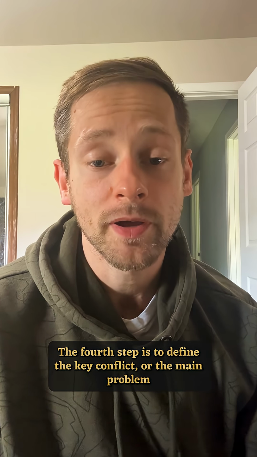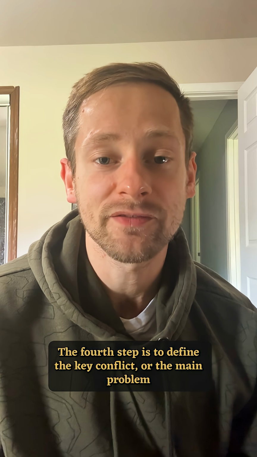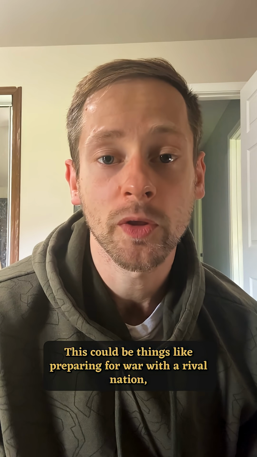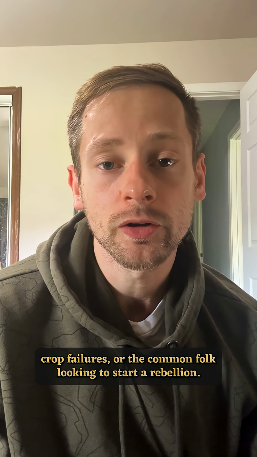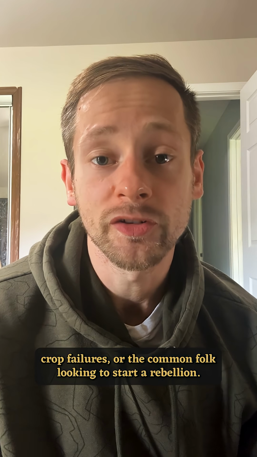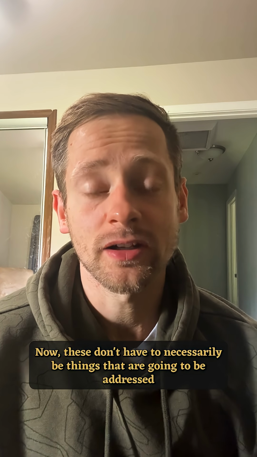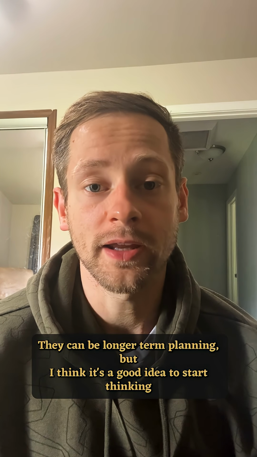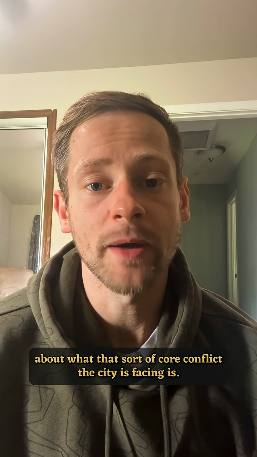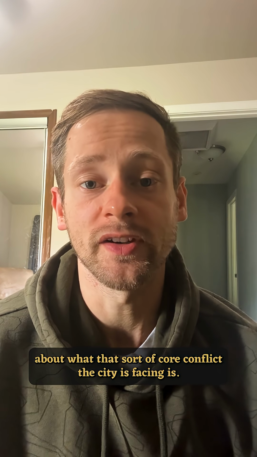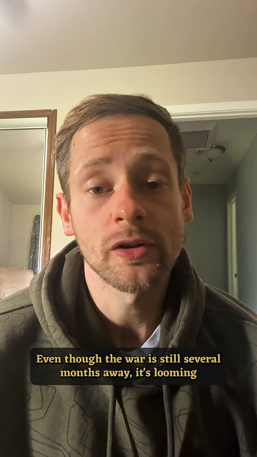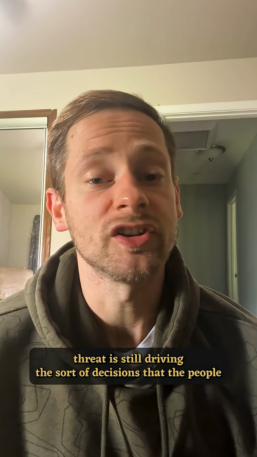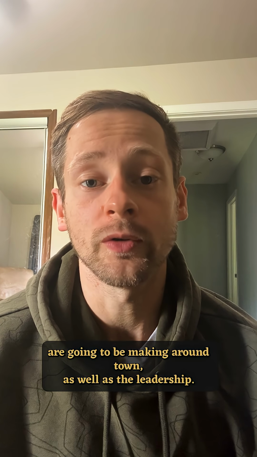The fourth step is to define the key conflict or the main problem that the city is facing. This could be things like preparing for war with a rival nation, crop failures, or the common folk looking to start a rebellion. Now, these don't have to necessarily be things that are going to be addressed right away. They can be longer-term planning, but I think it's a good idea to start thinking about what that sort of core conflict the city is facing is. Even though the war is still several months away, its looming threat is still driving the sort of decisions that the people are going to be making around town as well as the leadership.